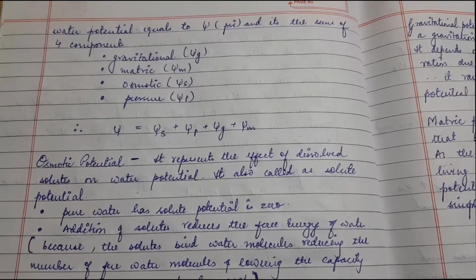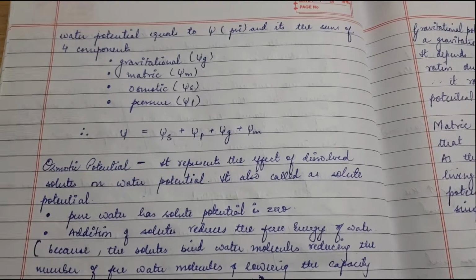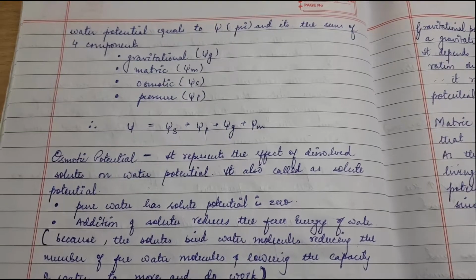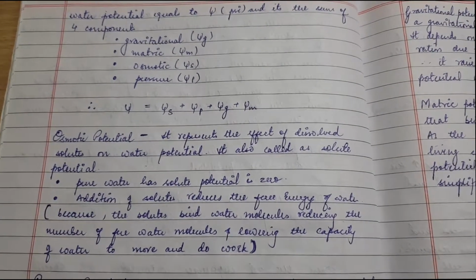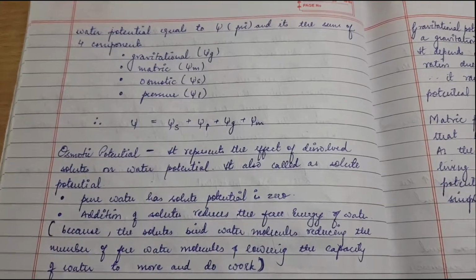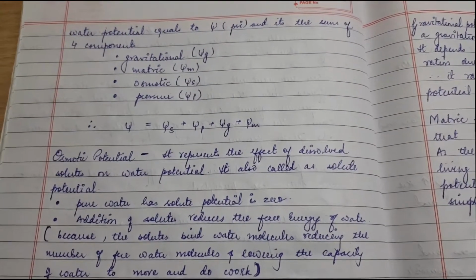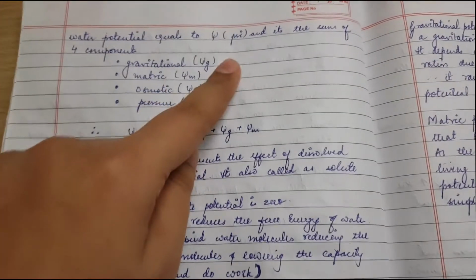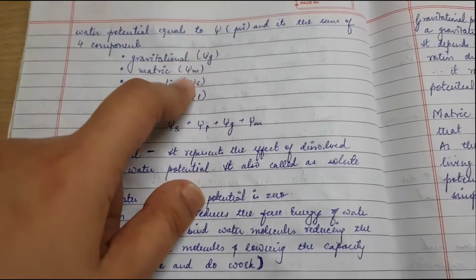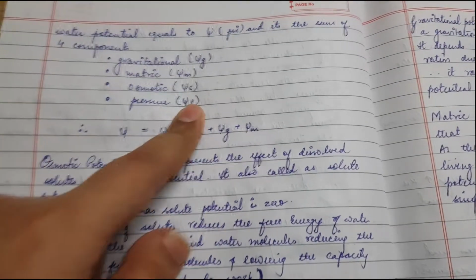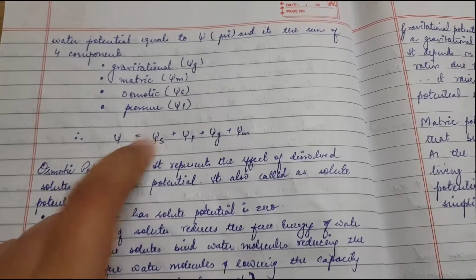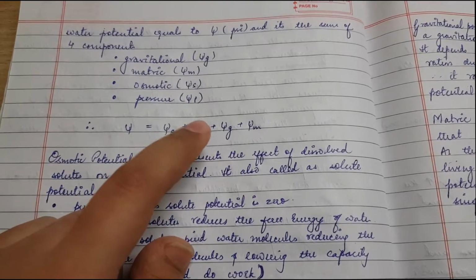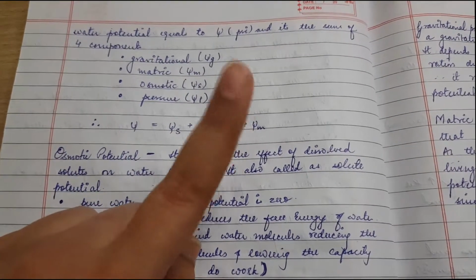Water potential is equal to the sum of four components: gravitational, matric, osmotic and pressure. ये सब potentials होते हैं, इनके potentials को add on करके भी it equals to the water potential, which is represented by psi, and this is the common mark that you need to remember, और इन सब के भी signs ये होते हैं. So you need to remember it is the sum, that is water potential is the sum of osmotic potential plus pressure potential, gravitational potential and matric potential.